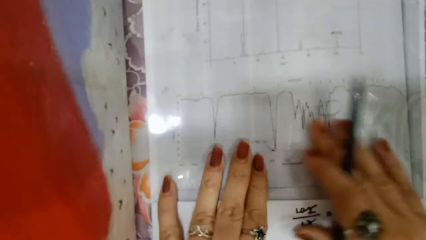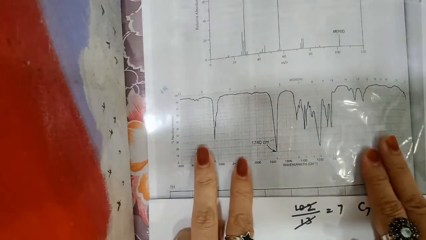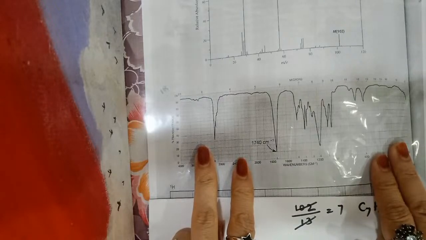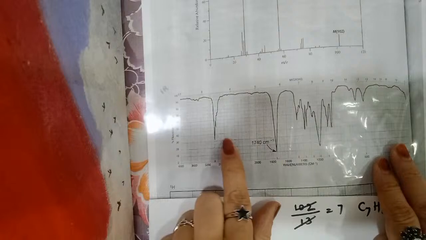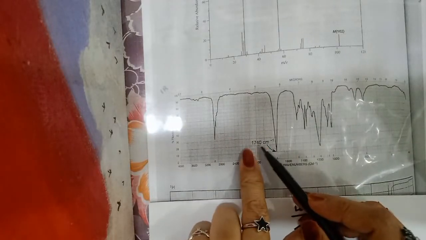I hope you can see this clearly. Now IR spectrum, here it shows a strong absorption at 1740 centimeter inverse.